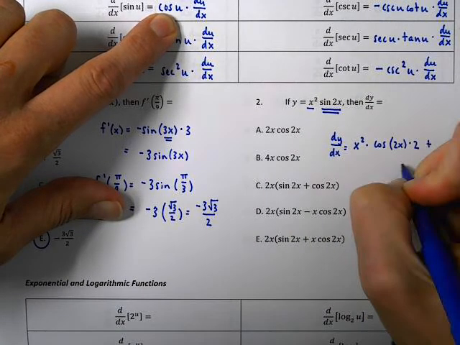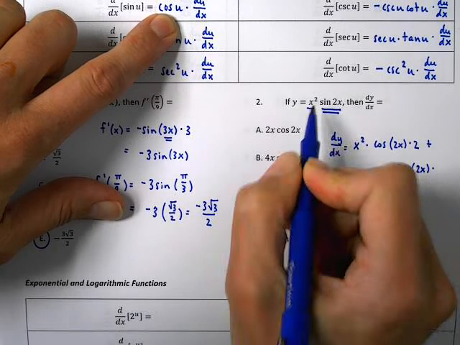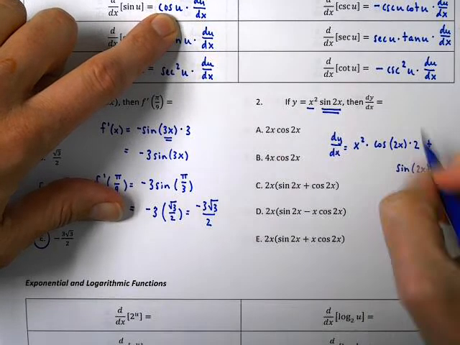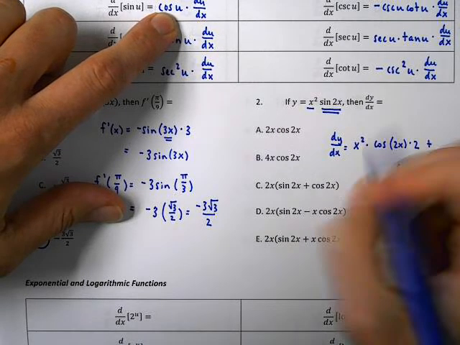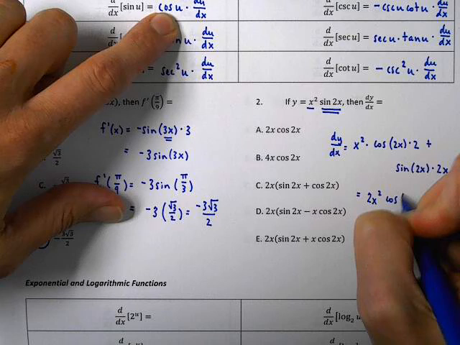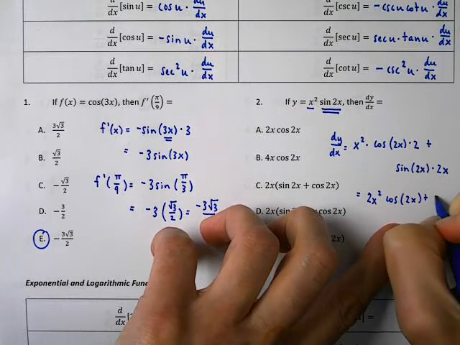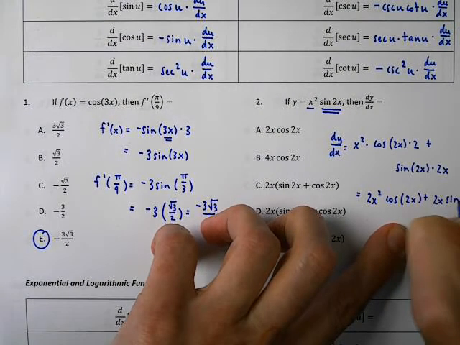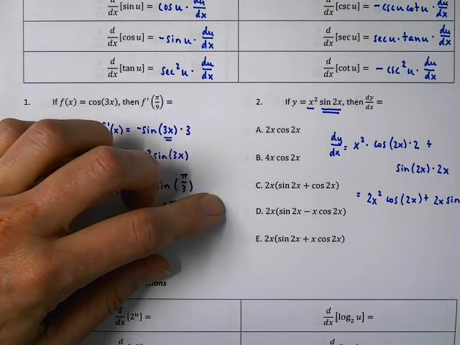Plus, now I have sine of 2x. I'm keeping that second function the same, and I'm multiplying by the derivative of my first, which is 2x. So if I simplify that a little bit, it looks like I have 2x squared times the cosine of 2x plus 2x times the sine of 2x. We'll see, hopefully one of those matches my choice.